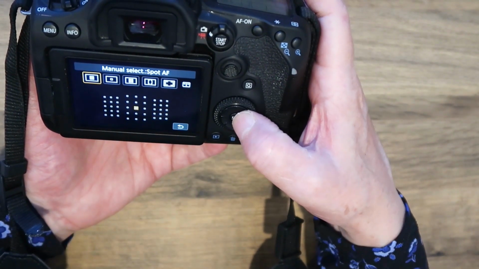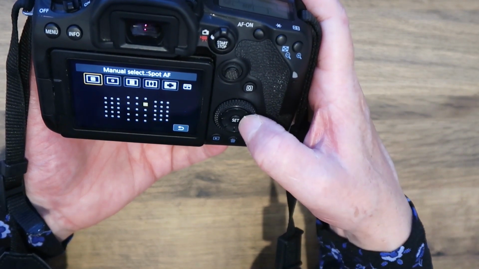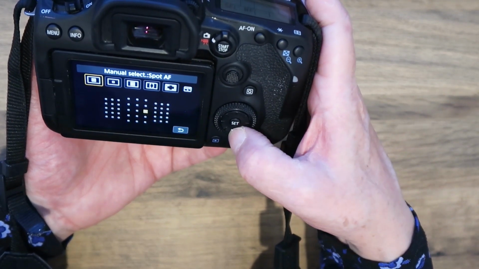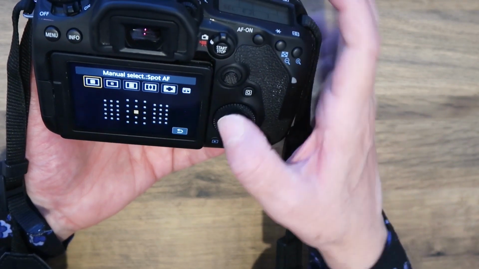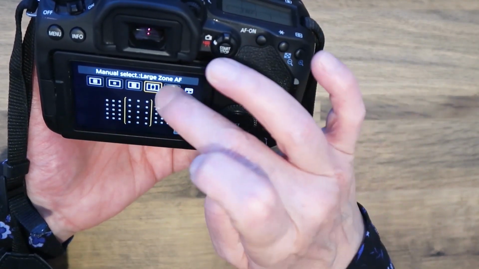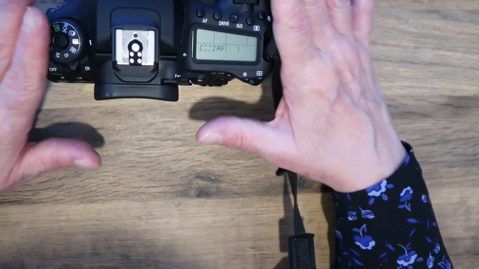You can have a manual option, where you actually select where you want it just by moving the dial along like this. You can have it like a large area, you can have a huge area. So that's the top of the camera.